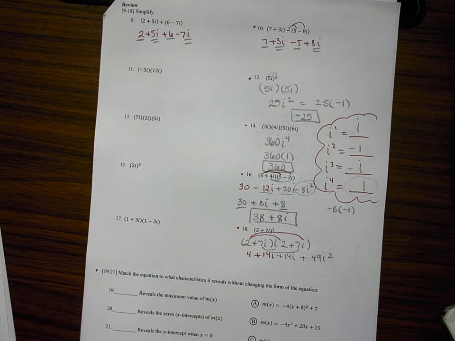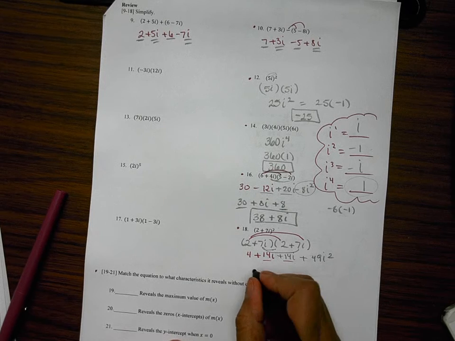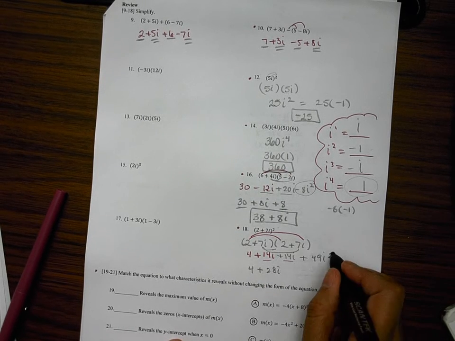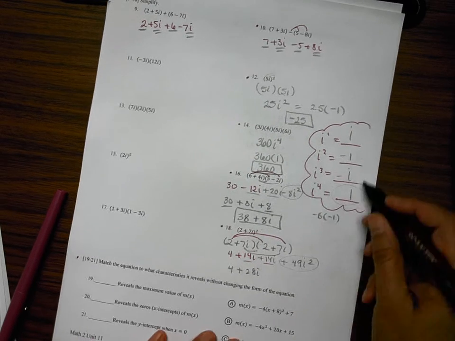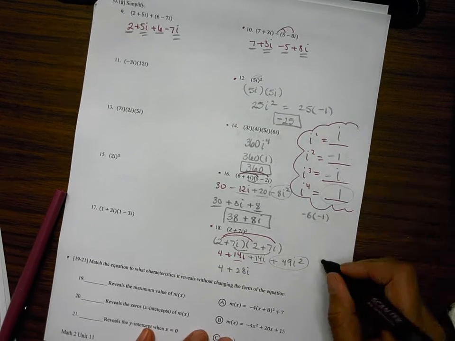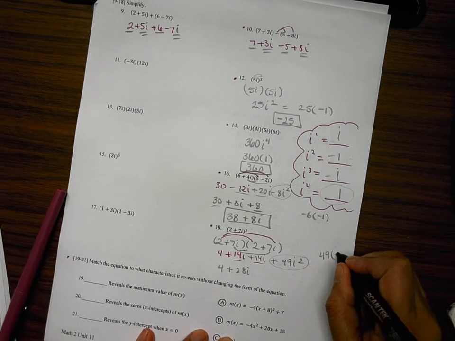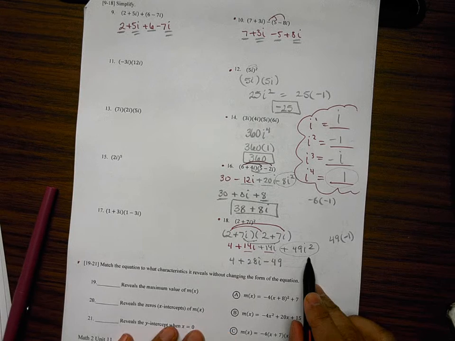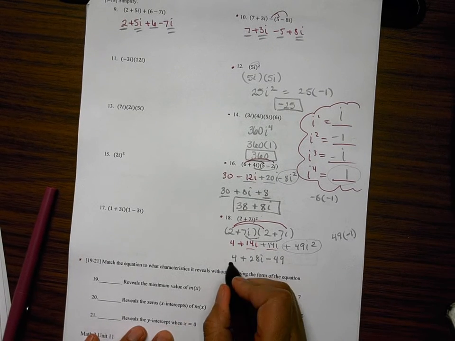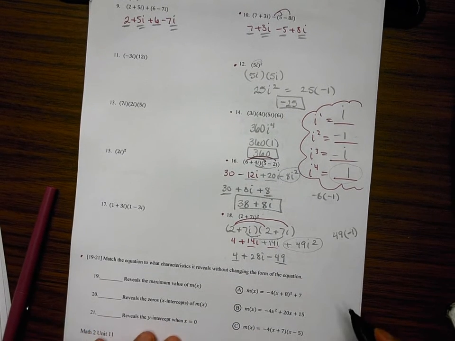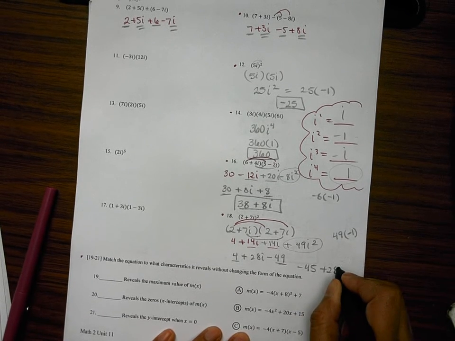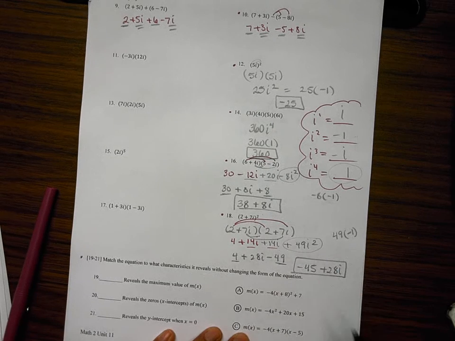All right, combine your like terms. These are not opposites because they are exactly the same sign. So that gives me 4 plus 28i, and here we go again. We have an i squared. i squared is negative 1. So positive 49 times negative 1 becomes a minus 49. Plus 49i squared becomes minus 49. Combine your like terms. That gives me negative 45 plus 28i as my final answer.